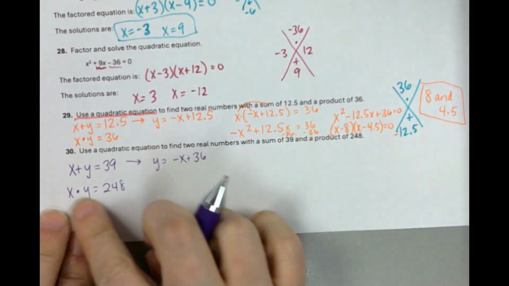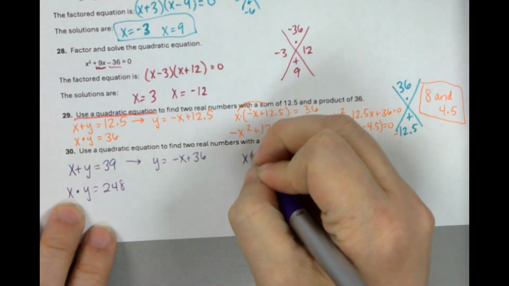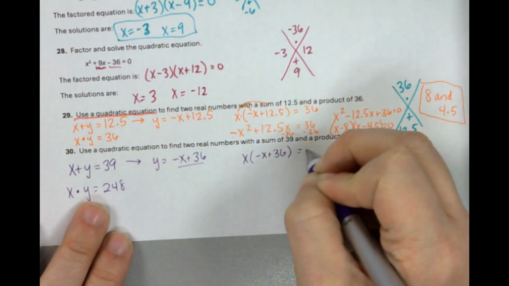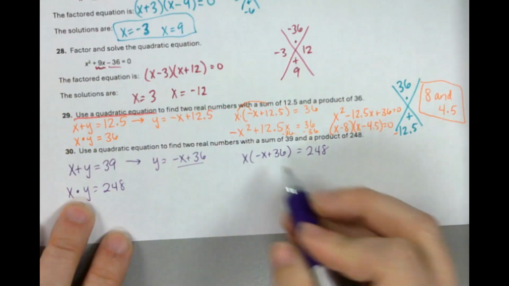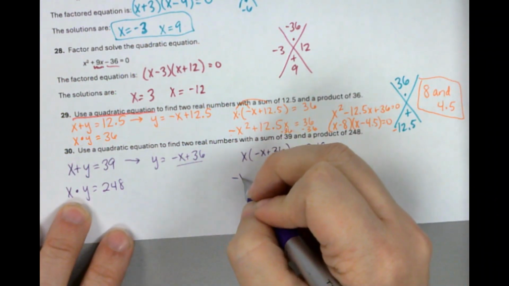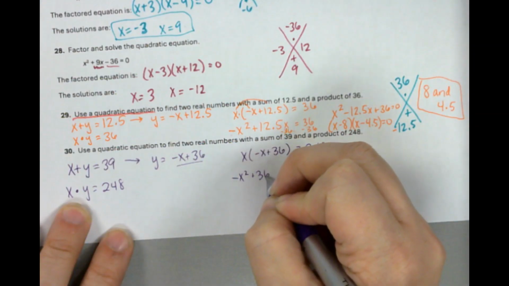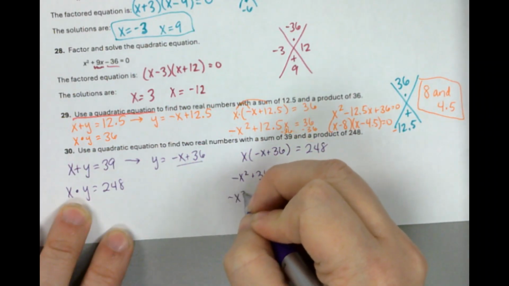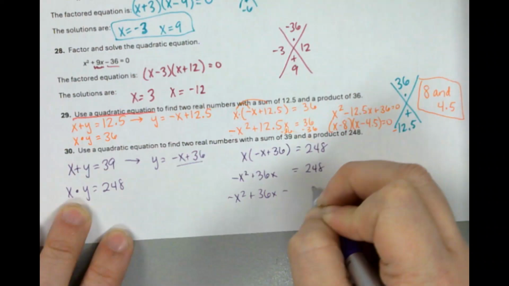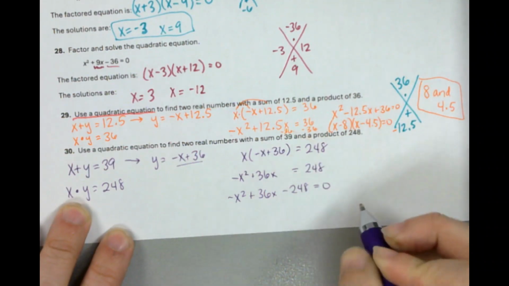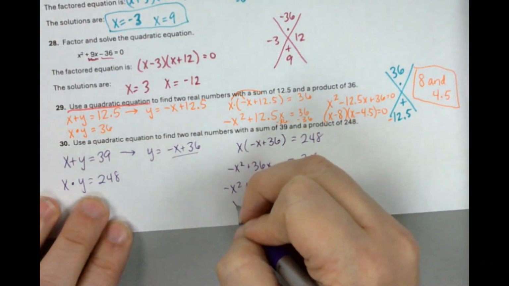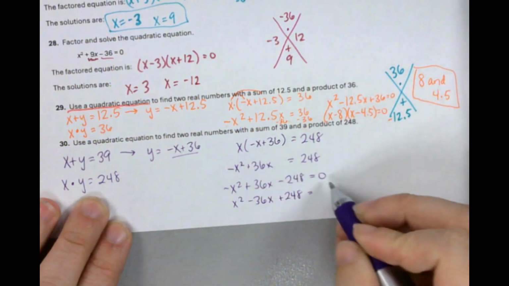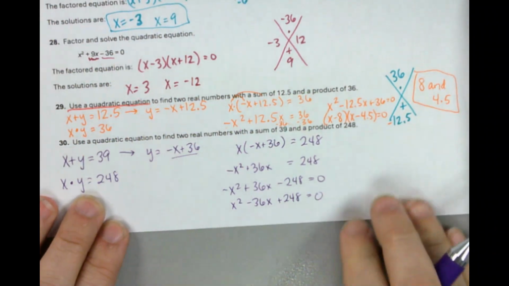So now instead of x times y, I have x times this version of y, negative x plus 36 equals 248. I distribute the x, negative x squared plus 36x equals 248. Subtract the 248, negative x squared plus 36x minus 248 equals 0. Divide by negative 1. X squared minus 36x plus 248 equals 0 divided by negative 1 is still 0.